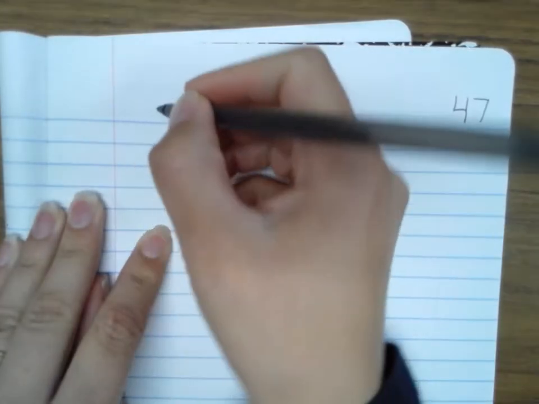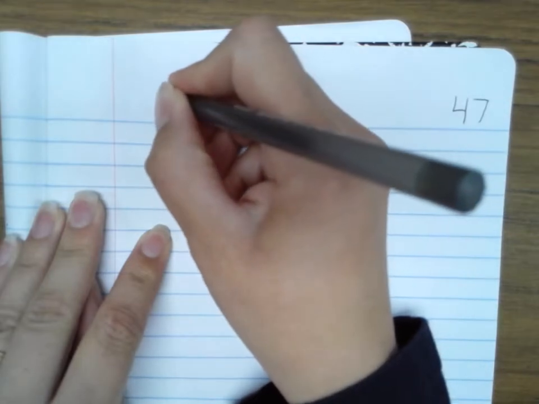This is page 47 in your math journal. Make sure you give it the page number 47. Some of you are forgetting to do that in your math journal. Okay, this one's going to have the title of Time Passing.